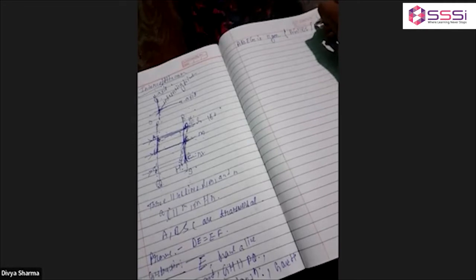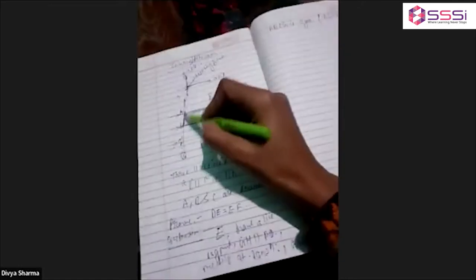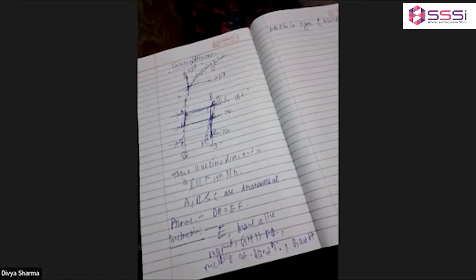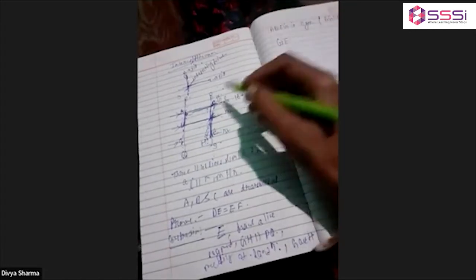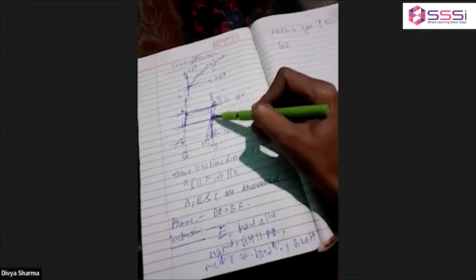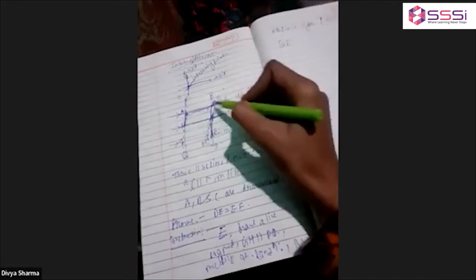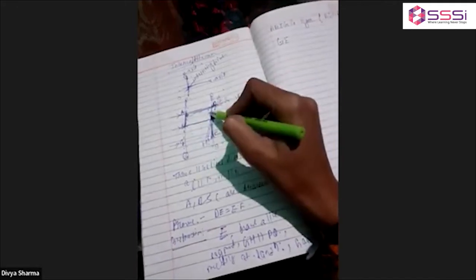Also, BA is parallel to EG, as it is given in the figure. We will write the reason as given. After that, we will take GE. GE is equal to AB. Opposite sides of a parallelogram are equal.